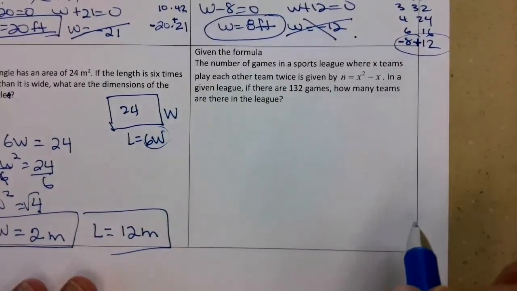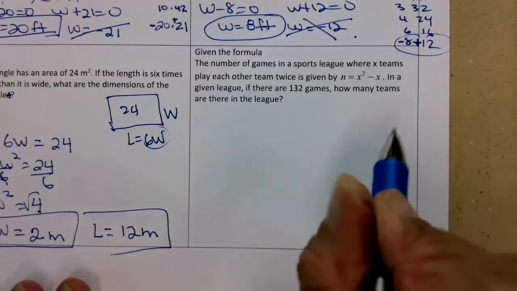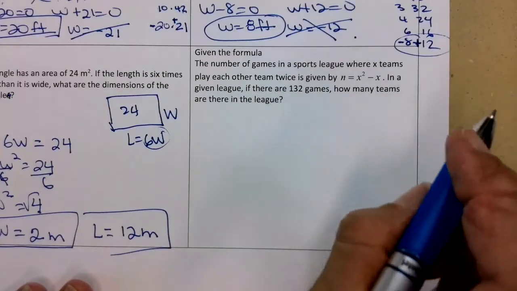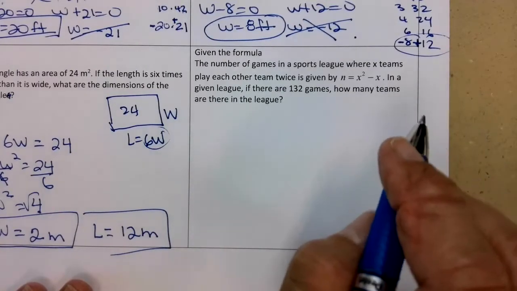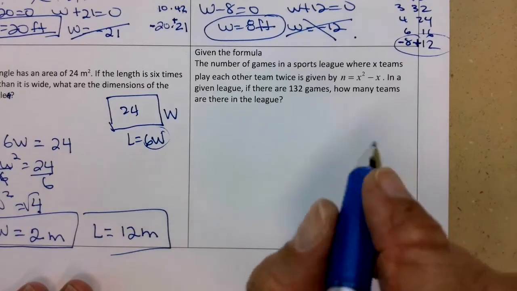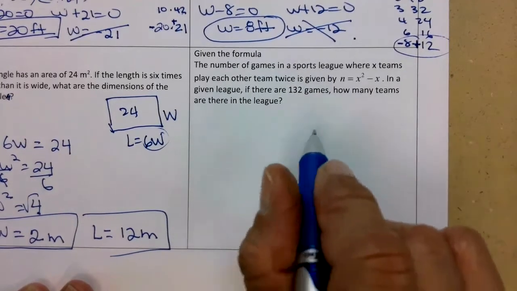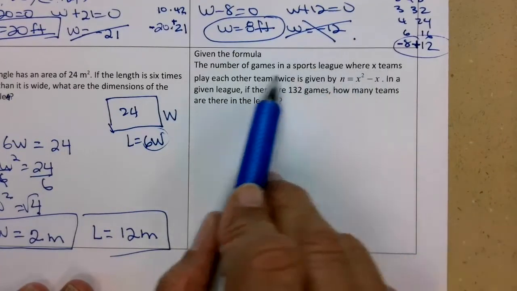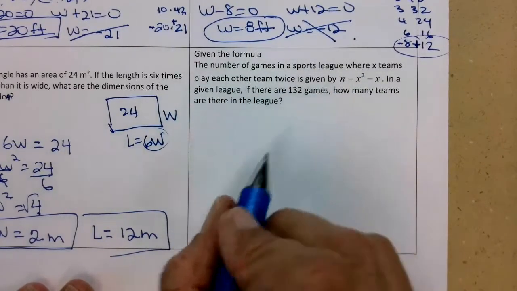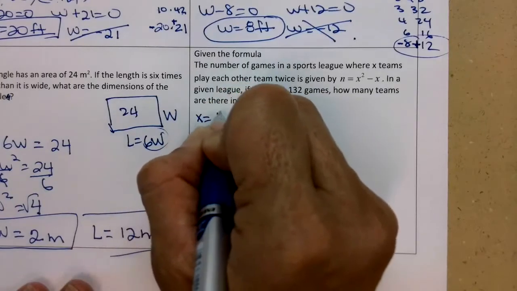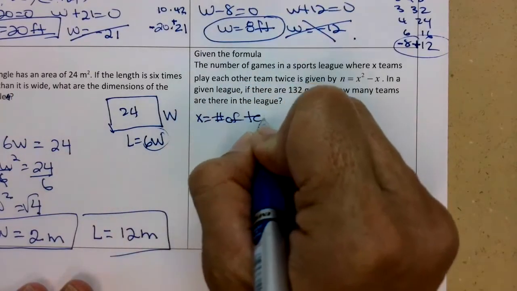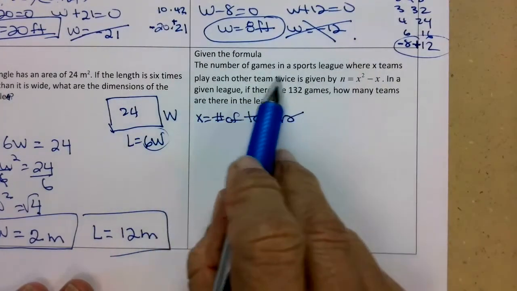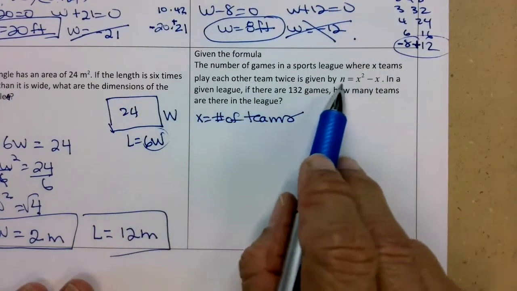Sometimes, right, you just get given a formula. Now you might think, well, awesome, that makes it so much nicer. So one thing I'm going to suggest that you do is when this happens, that you go ahead and write down what all the letters stand for. Okay, so the number of games in a sports league where X teams play each other team twice. So X is the number of teams.